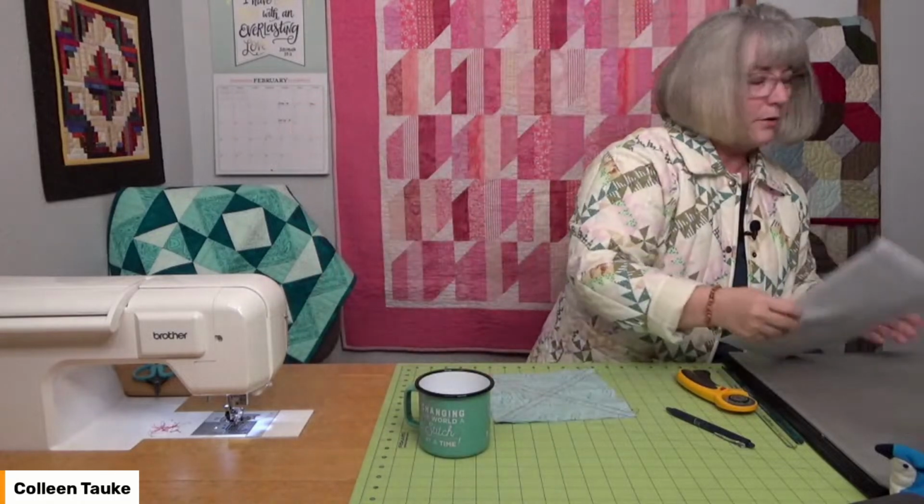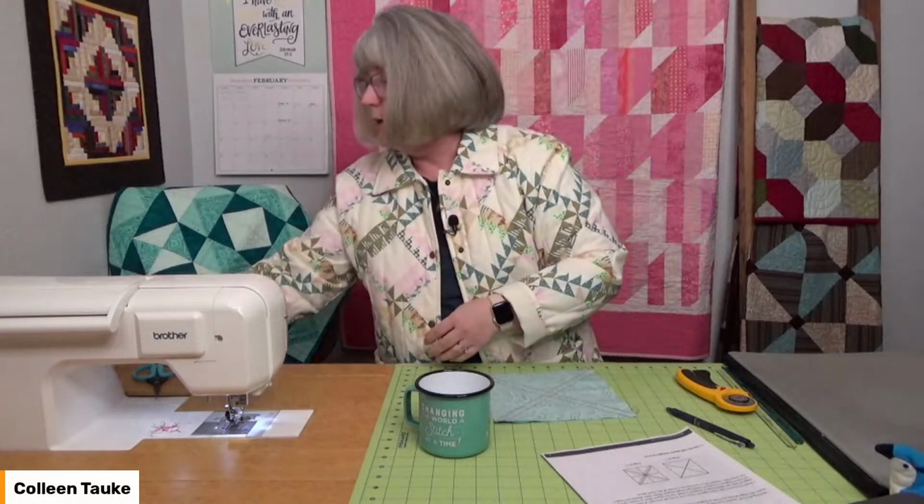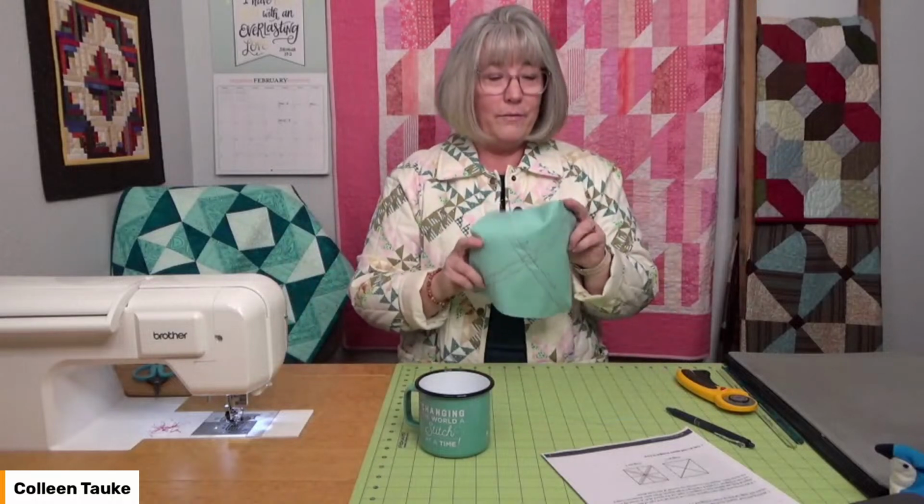Then let's get the iron hot. One thing that a lot of quilters will do is skip the pressing part until later because they want to just keep sewing. And if you want to sit down and do all of the sewing at once, there's nothing wrong with that.